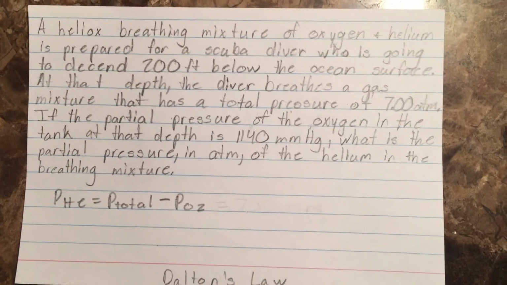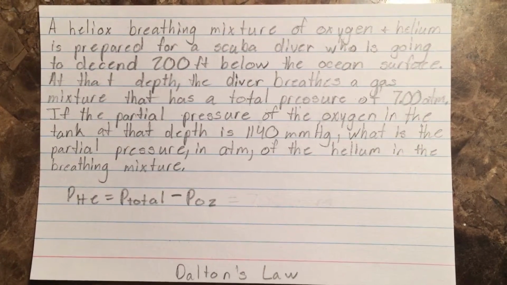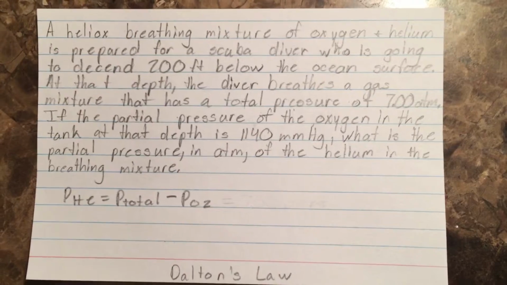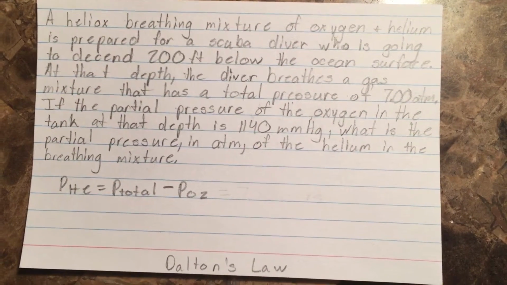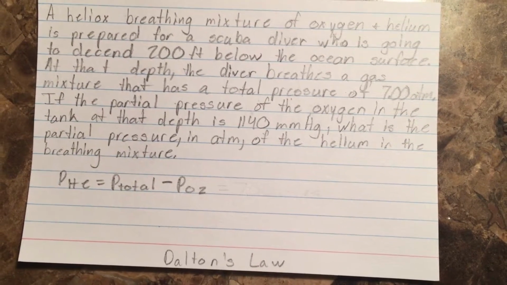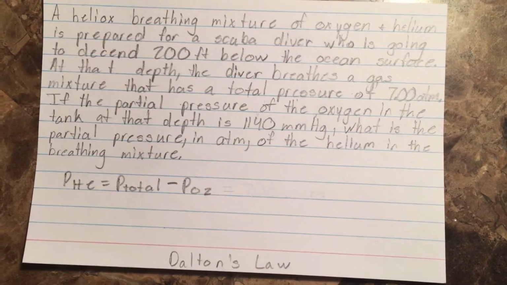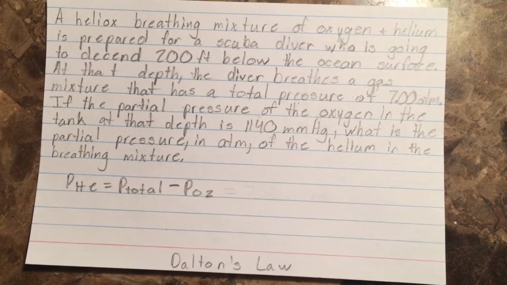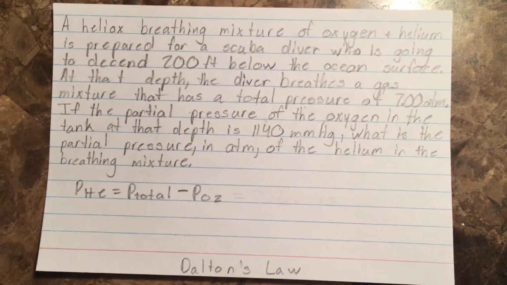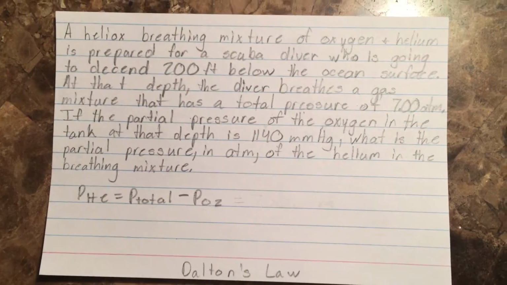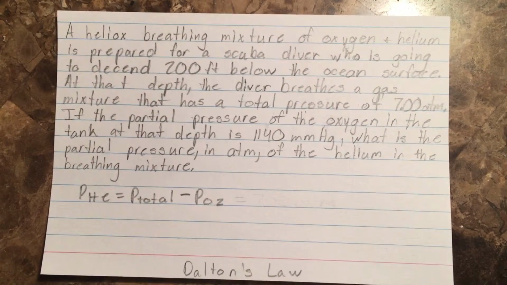A heliox breathing mixture of oxygen and helium is prepared for a scuba diver who is going to descend 200 feet below the ocean surface. At that depth, the diver breathes a gas mixture that has a total pressure of 7 atm. If the partial pressure of the oxygen in the tank at that depth is 1140 millimeters of mercury, what is the partial pressure in atm of the helium in the breathing mixture?